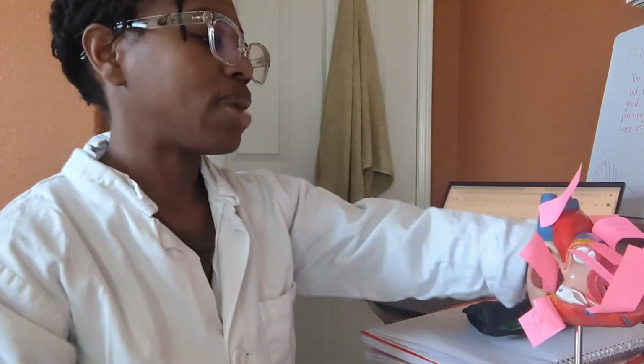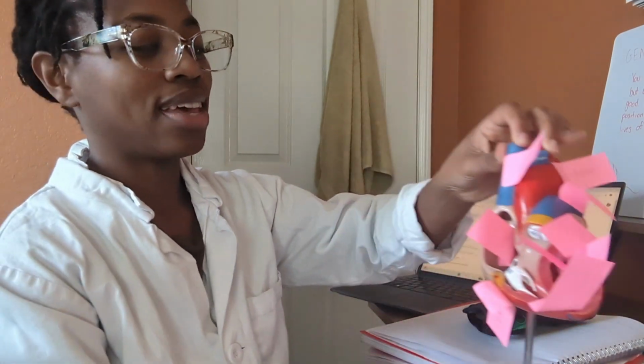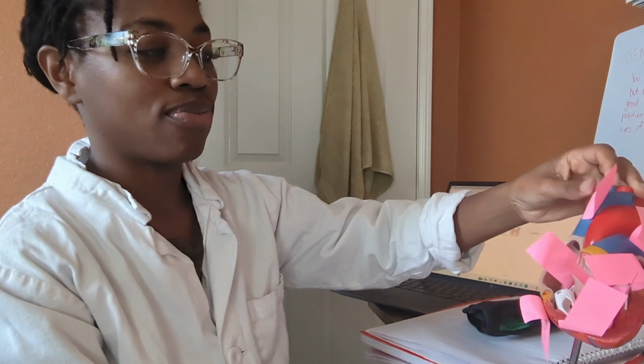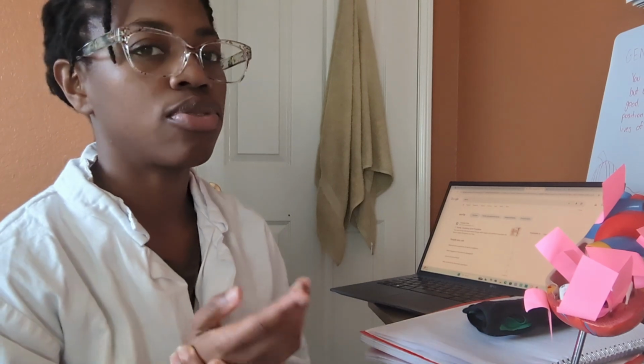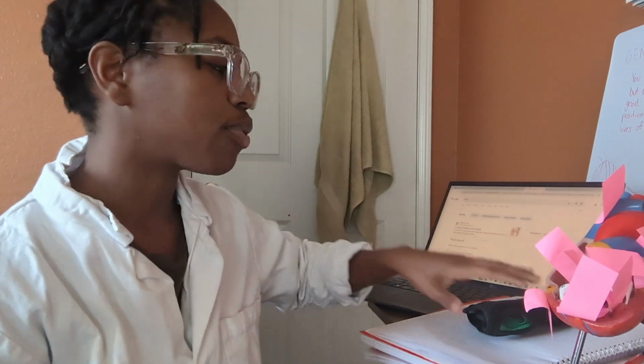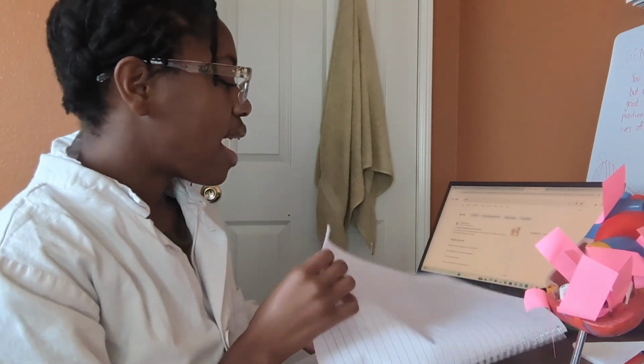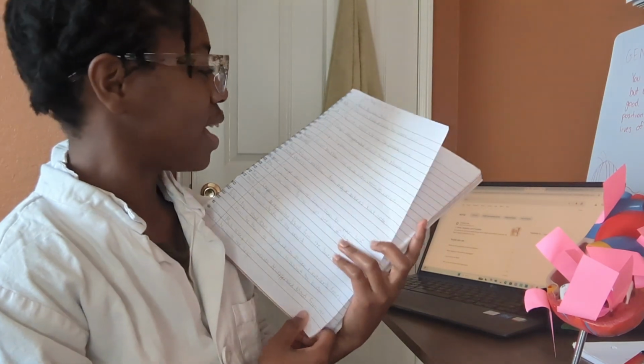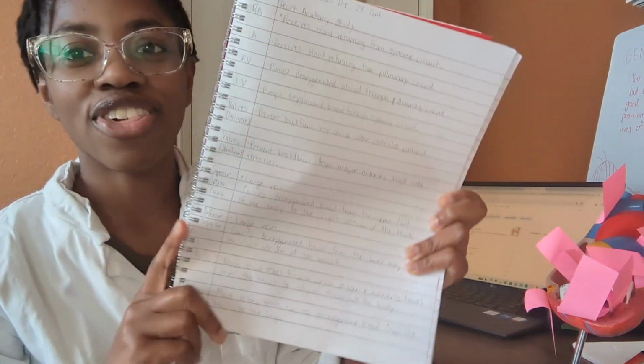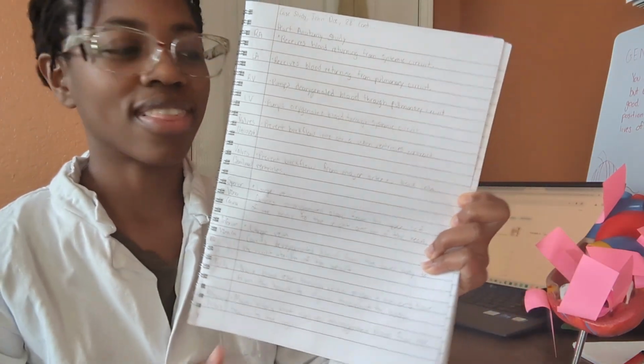So anyway, this is my little heart model. I put a bunch of sticky notes on it because the heart is really difficult for me. I am going to go over each part, though I'm not going to keep those sticky notes on, just to get familiar with it again. I also wrote down the function of all of these things because it's easy for me to forget.